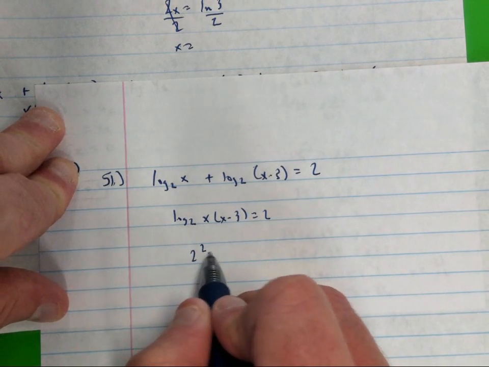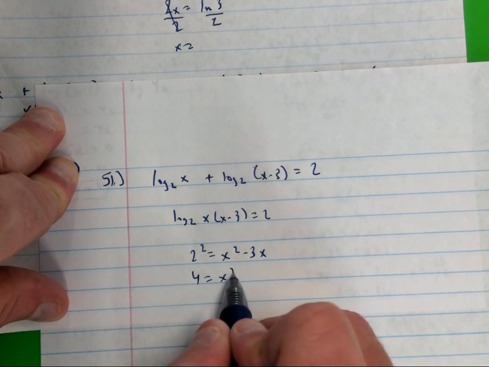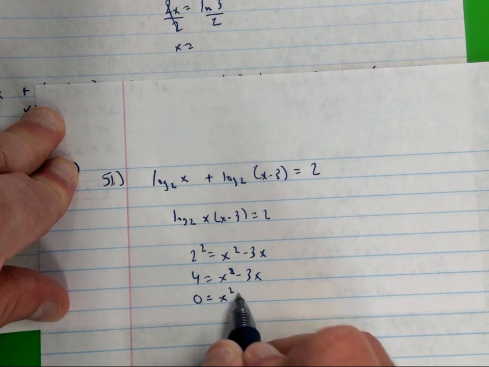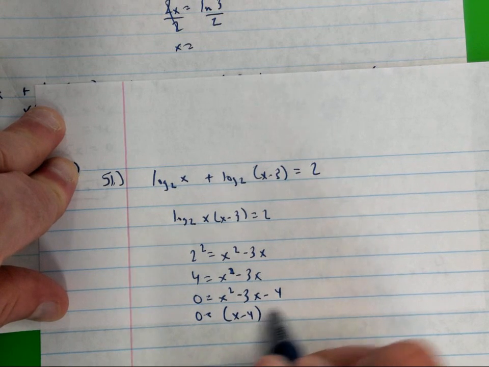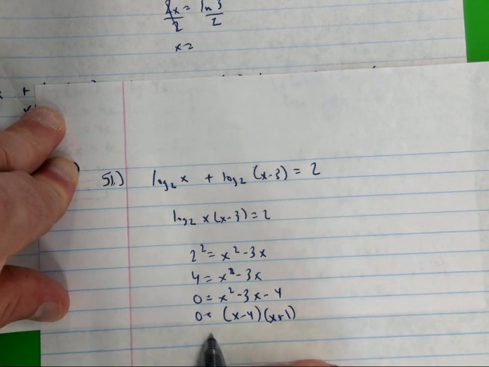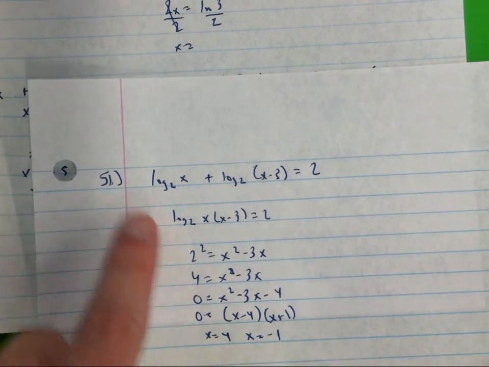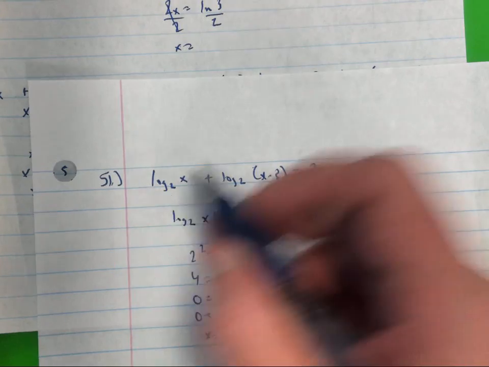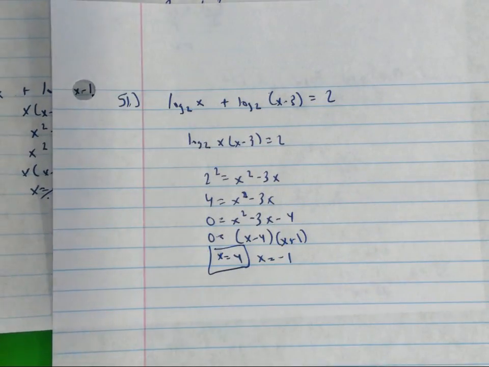2 squared equals x squared minus 3x. 4 equals x squared minus 3x. It's quadratic, so I'm going to get it set equal to 0. Factor that as x minus 4, x plus 1. x equals 4, x equals negative 1. If I take 4, I plug it back in, I'm good. But if I plug negative 1 in, negative 1 sitting next to a log, that won't work. So my only answer is x equals 4.